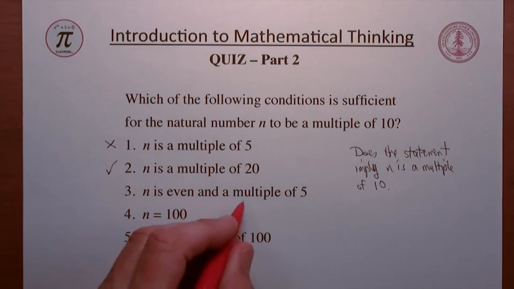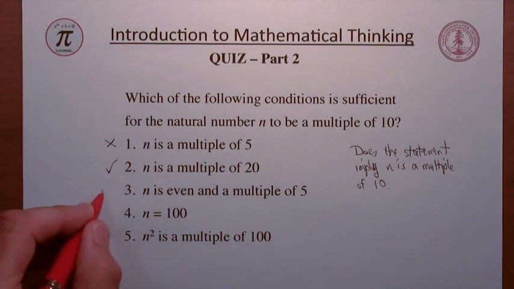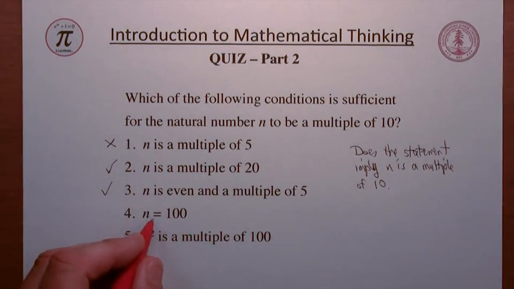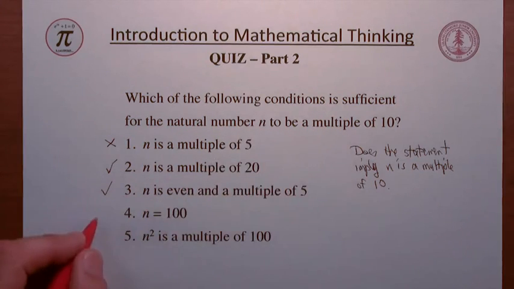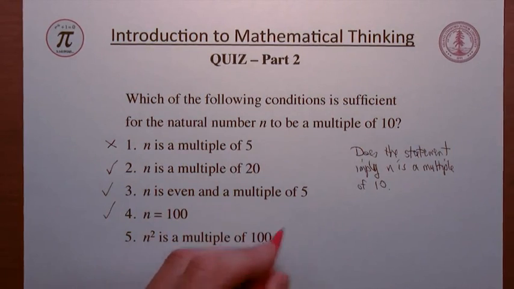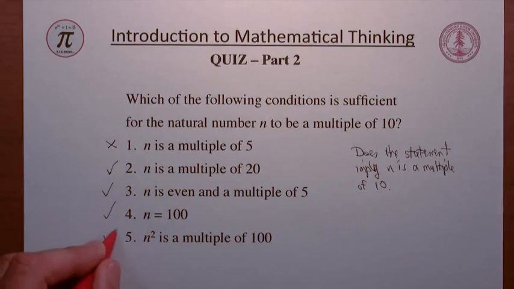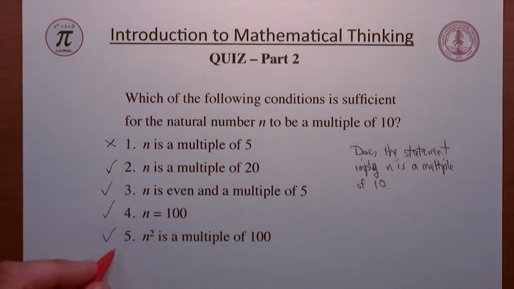Does n being even and a multiple of 5 imply that it's a multiple of 10? Yes. If n is 100, does that imply that it's a multiple of 10? Yes. If n squared is a multiple of 100, does that imply it's a multiple of 10? Yes. So in this case, 2, 3, 4 and 5 are the correct answers. They're all sufficient for n being a multiple of 10.